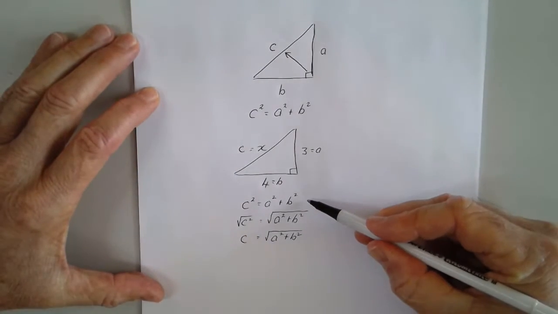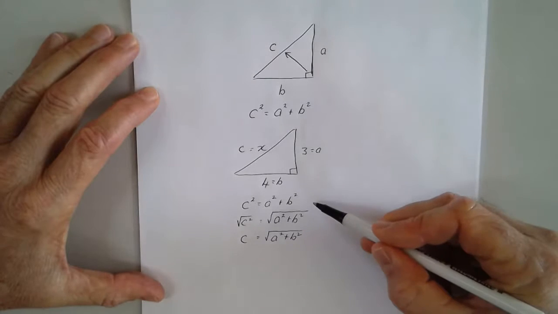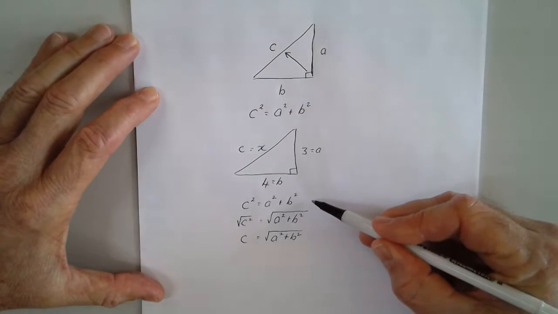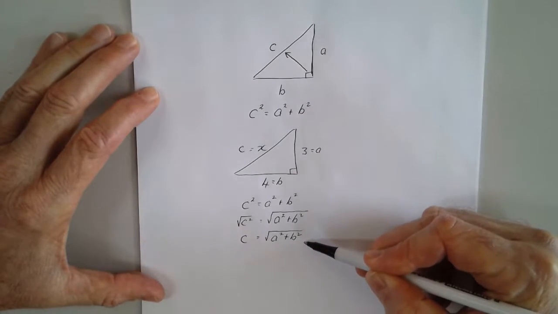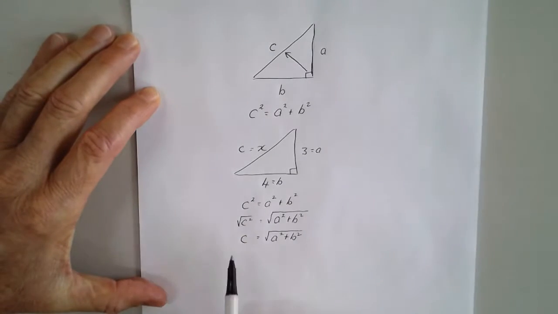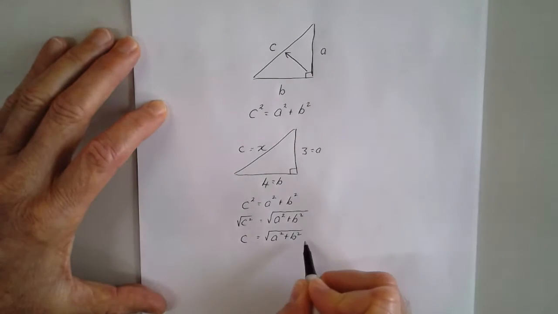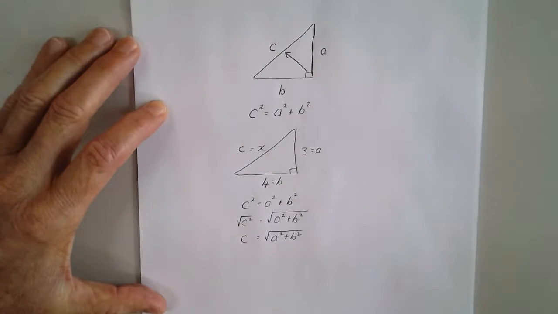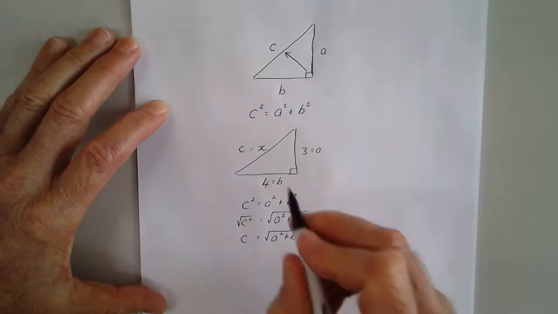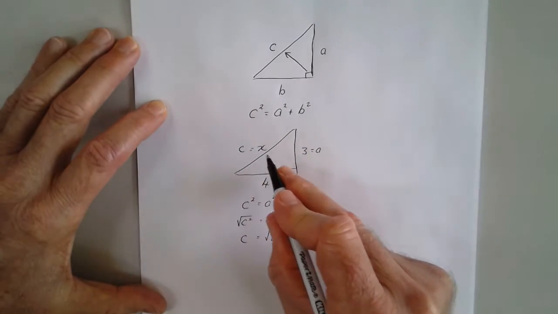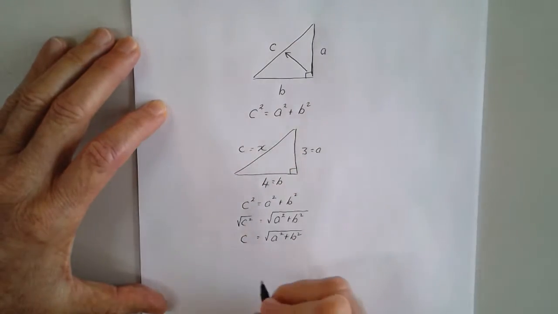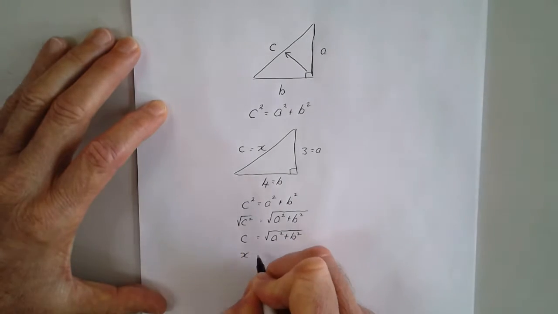Now, if you wish, every time you do a problem, you can start with the Pythagorean theorem and transpose the formula yourself. Or you can memorize this formula and start here, which is what I'm going to do. If you look at all my solutions, this is where I've started. So I'm going to start with c equals the square root of a squared plus b squared, and substitute in for c, a, and b. C is x, what we're trying to find.